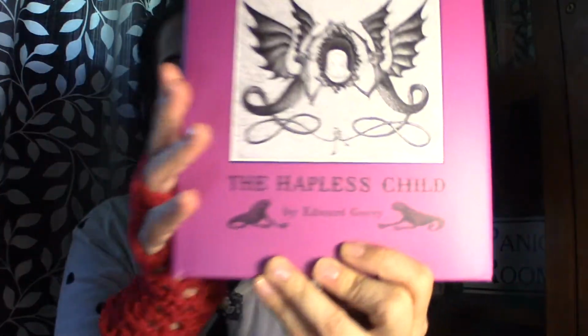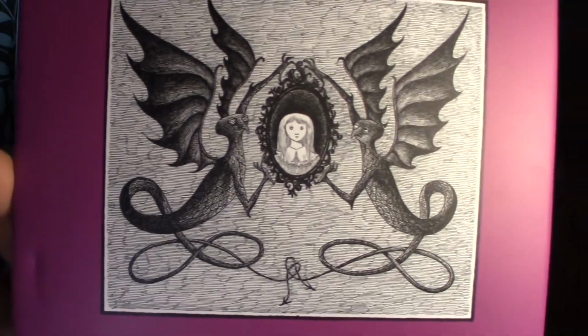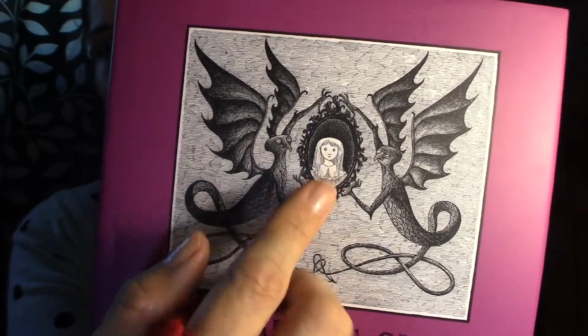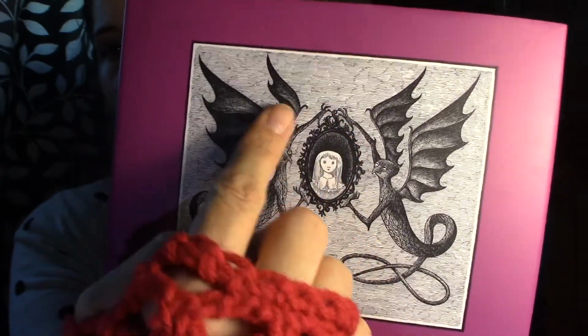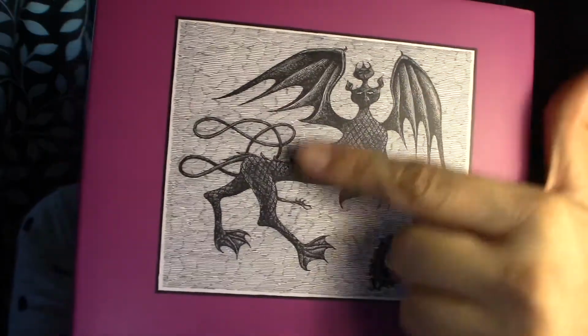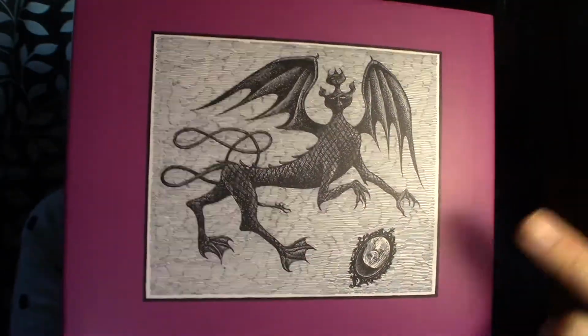So I'm going to give a little bit of a disclaimer here. We are going to talk about loss, specifically loss of a child, so just to be forewarned. But today we are going to talk about a book called The Hapless Child, and it is by Edward Gorey. Now, just take a look at this artwork. I mean, right off the bat, creepy as hell, right? This cameo-looking child with the dragon entities on either side. It's just absolutely gorgeous, even the back. It's some kind of messed up, devilish, almost like a crest, like a family crest. That's what I got from it.